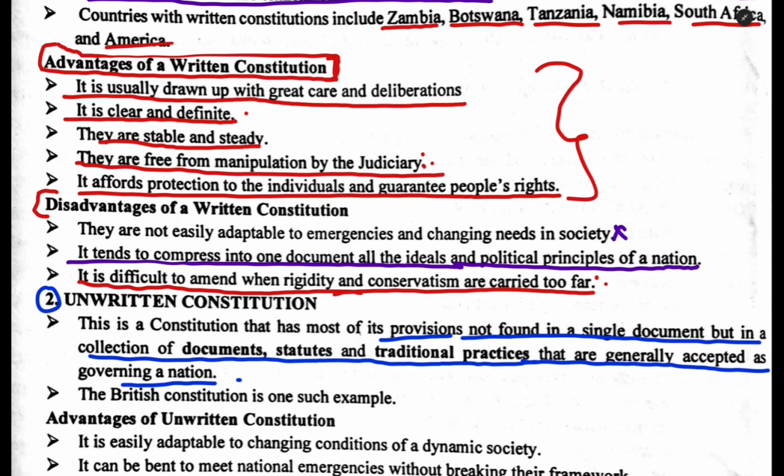It is not like the written one, which is just one document. For example, for the Zambian constitution, you just have one document. That is where everything is found. But for unwritten, it is not one document. It's just a collection of documents, statutes, traditions, practices. Some of these, we just know them, and they have been governing us for some time.